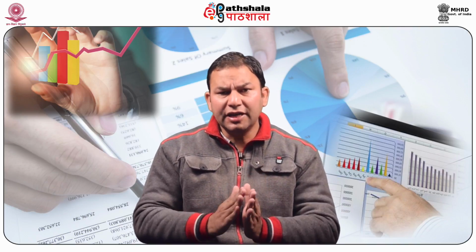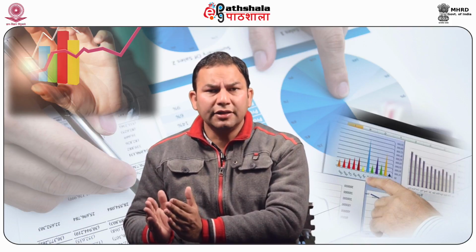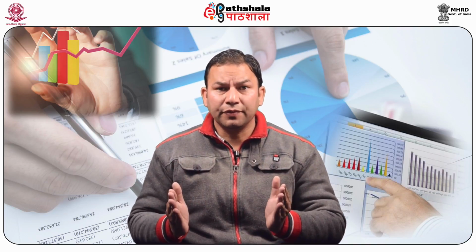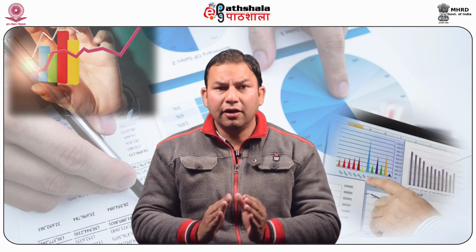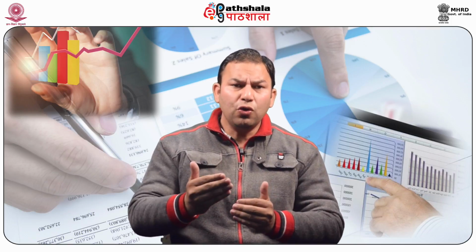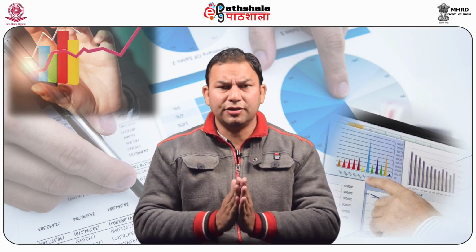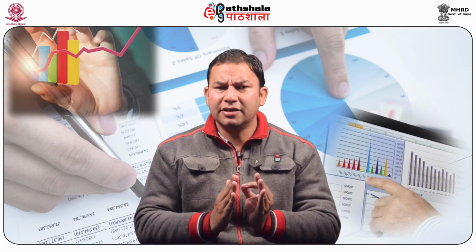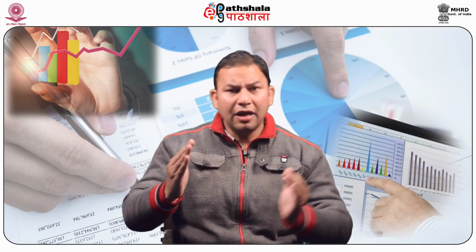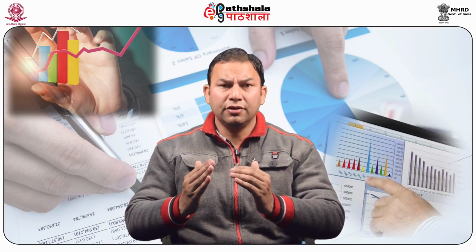Because if the total of debits disagrees with the total of credits, then it shows that there are some errors which must be rectified. Otherwise, the final accounts will not show the true and fair view of the business. Thus, it can be said that the trial balance acts as a bridge which connects ledger accounts and final accounts.